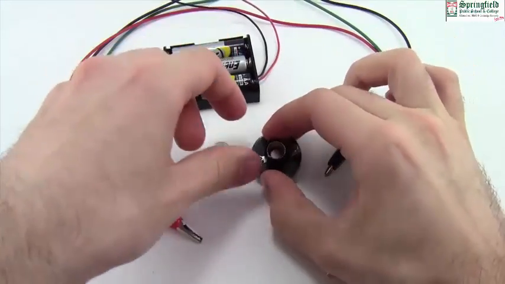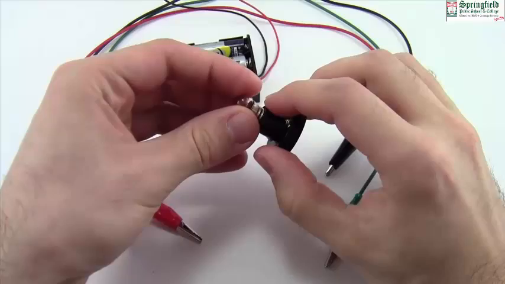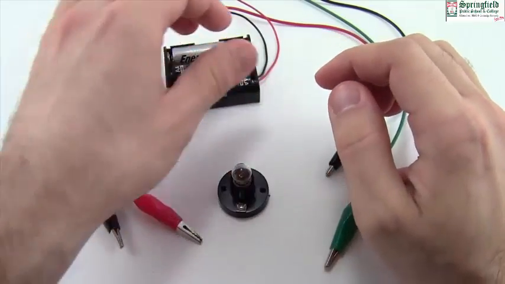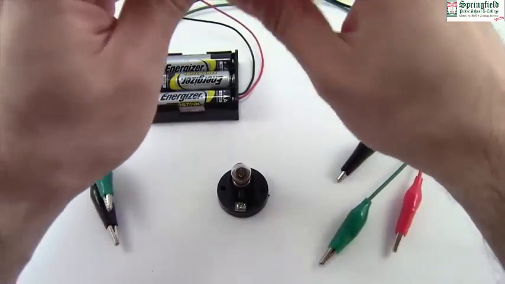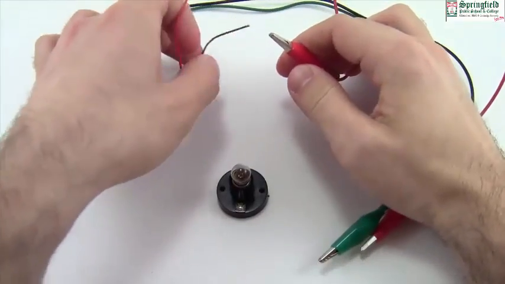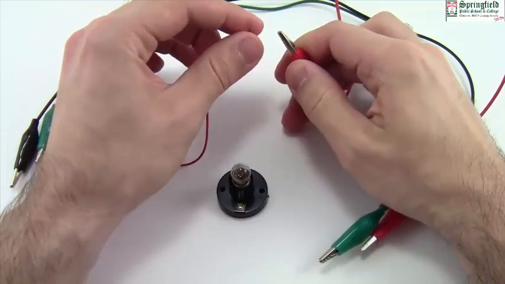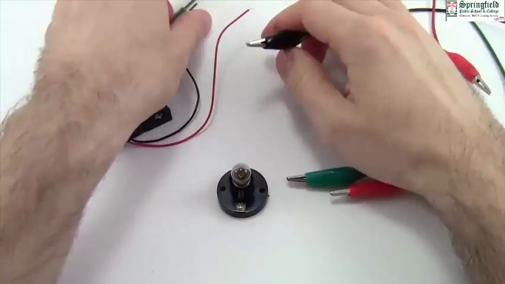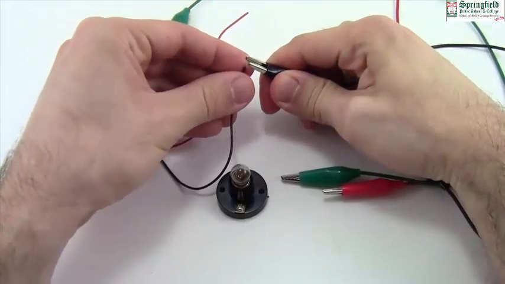Next, just screw the light bulb into the base. And now you are ready to connect everything with the alligator clips. So we're going to color code here. Take the red alligator clip and connect it to the red wire from the battery pack. Take the black alligator clip and connect it to the black wire.